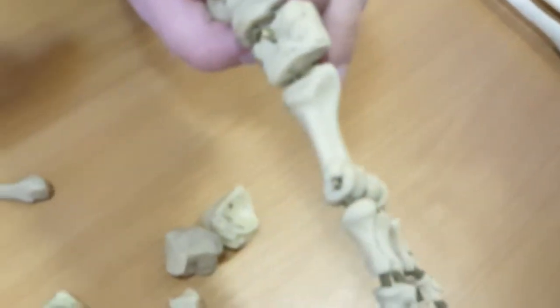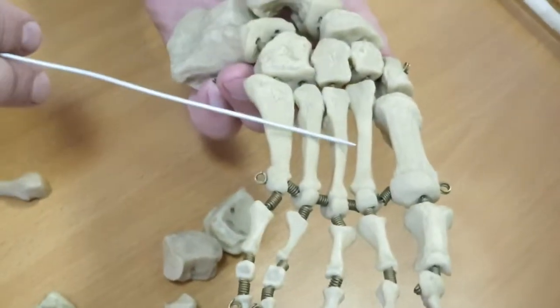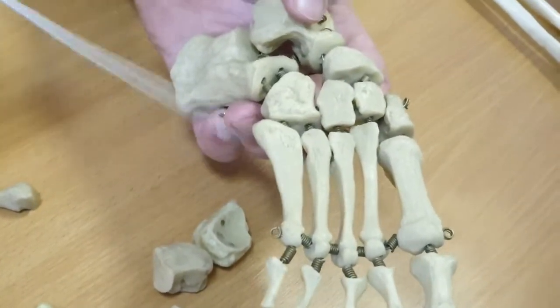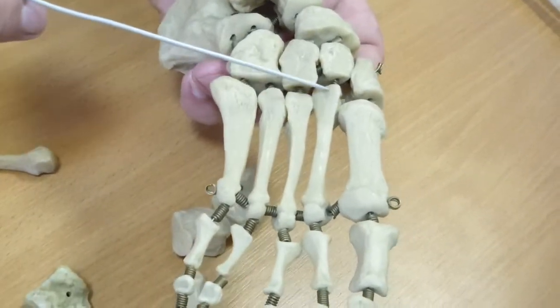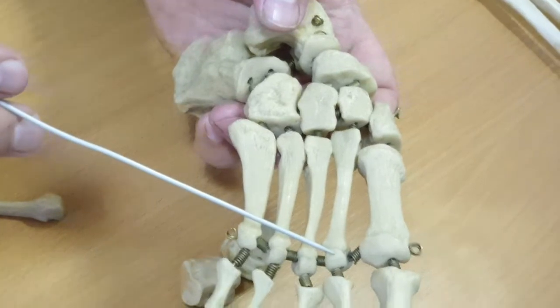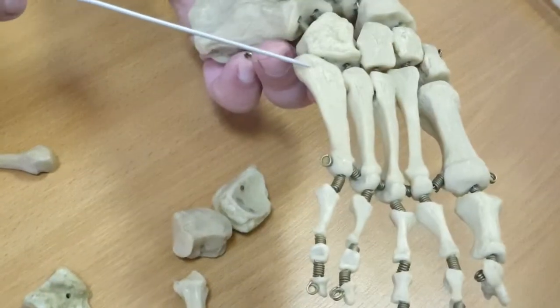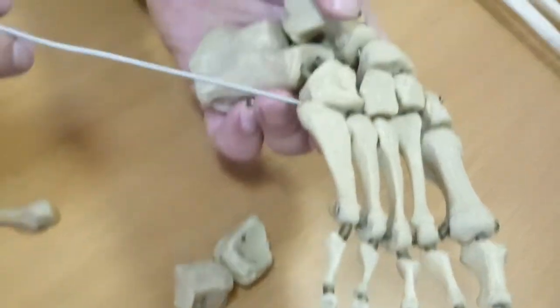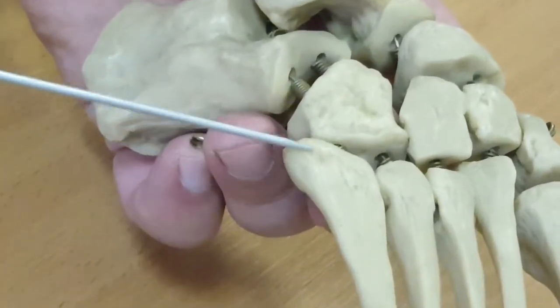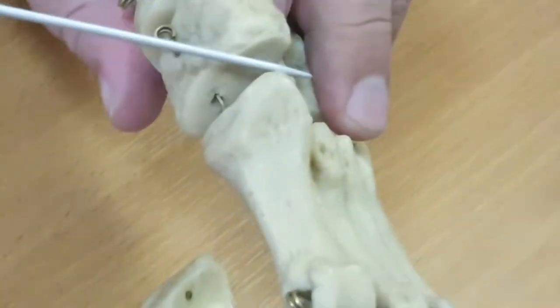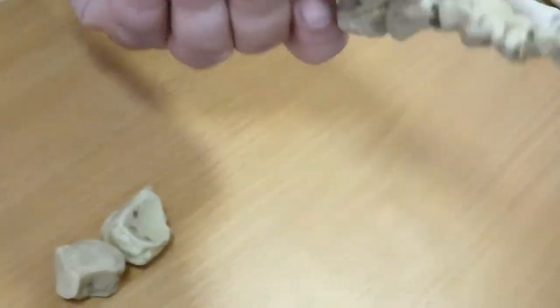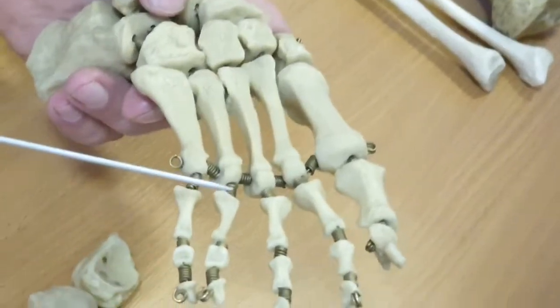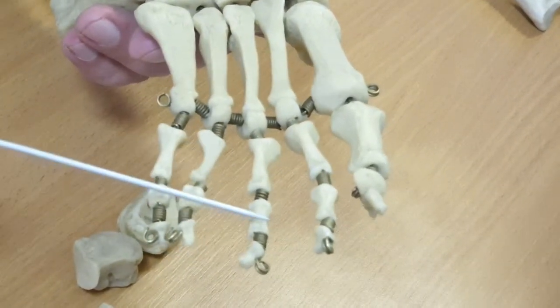Bones of metatarsus, the same like metacarpal bones, they are short tubular monoepiphyseal bones with one true epiphysis, and it consists of base and head, and base of the first and fifth metatarsal bone has tuberositas. Here it is tuberositas of the fifth, and here it is tuberositas of the first metatarsal bone. Phalanges, the same like phalanges on the hand, consist of proximal, middle, and distal.